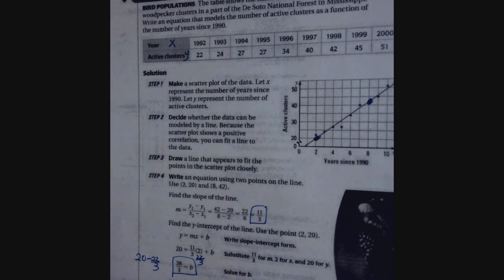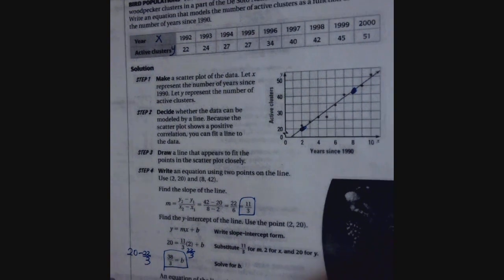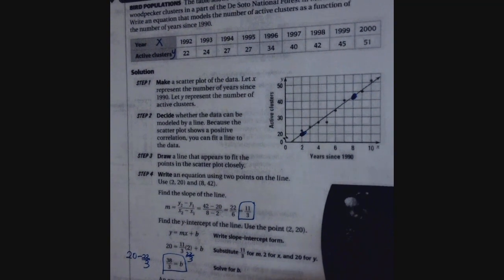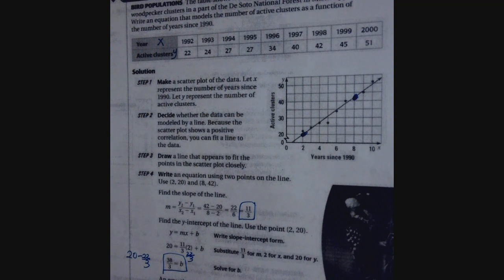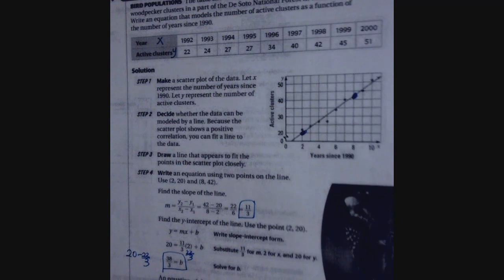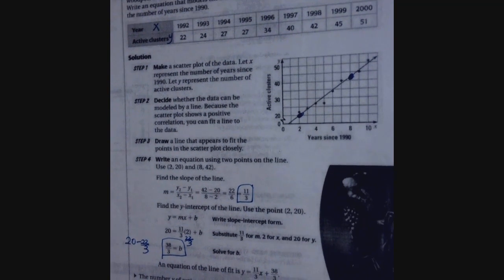So all of that, you should be able to look at the data and make sure that it's fitting the data. So every year you're getting between 3.5, not that you can have half a woodpecker, but approximately close to 4 woodpeckers, give or take. All right, that's on average. So that all makes sense. So hopefully you understand what you did.